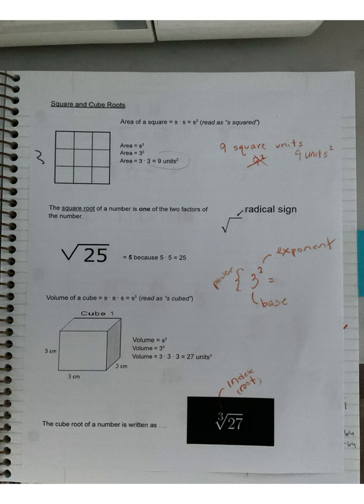And so that's a 3, and that's a 3. And the formula is side squared, or side times side. And so the area of this is 9 units squared. One of the things I noticed in one of the earlier classes is that 9 square units is not the same as 9 squared. It's 9 units squared.